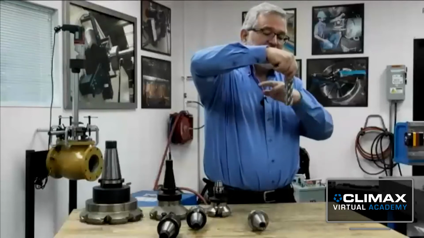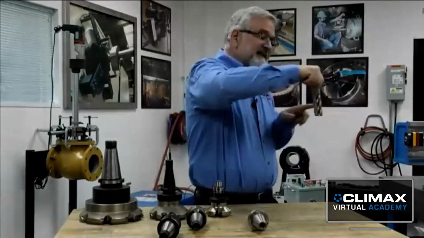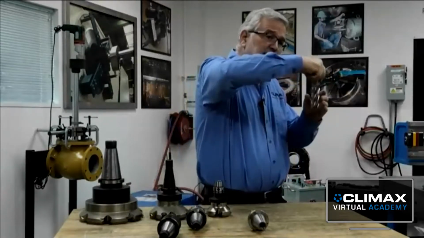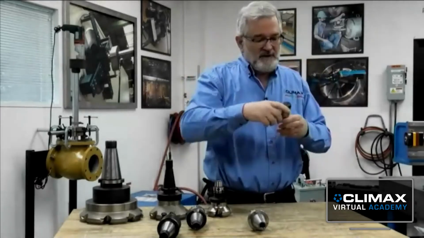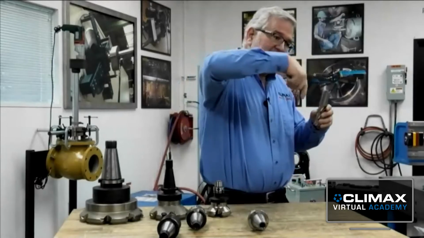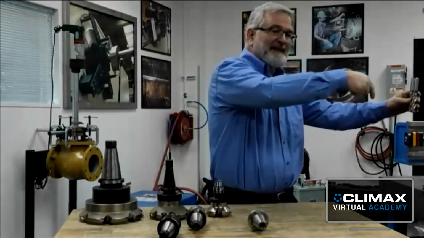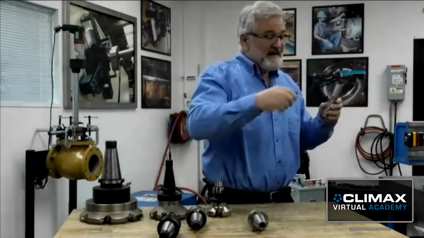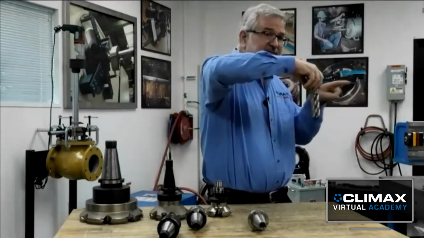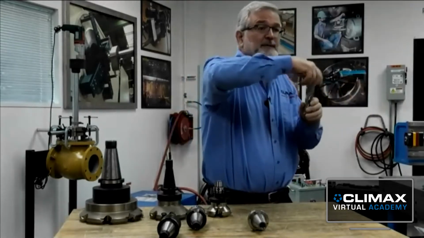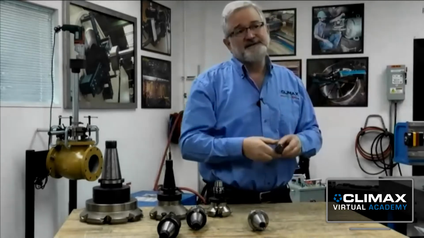But as I'm rotating, if I feed this direction, the same direction that the cutter's rotating, that's what we refer to as climb milling. So if the cutter is rotating the same direction as the work is passing by it, that's climb milling. And if you're feeding opposite of the rotation of the cutter, that's conventional milling.